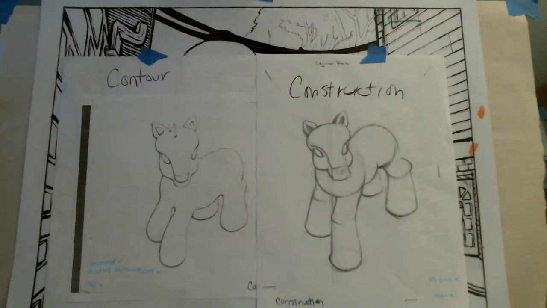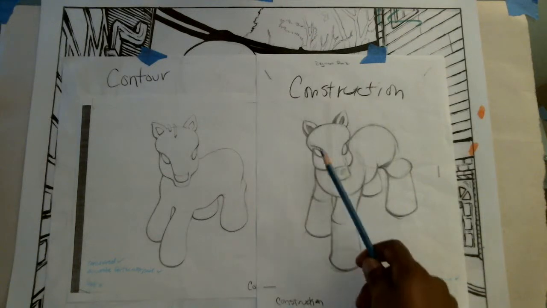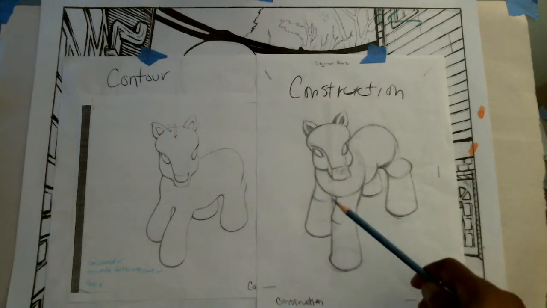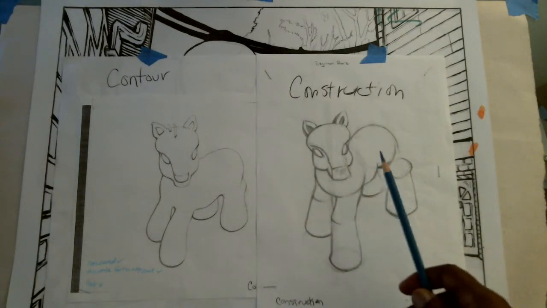So just to review, contour versus construction: we could say that the contour is the silhouette, the line quality, the measurements, and the composition on how you use the page. That stuff is all 2D. Whereas the construction is the planes, the tops, the sides, the slopes.